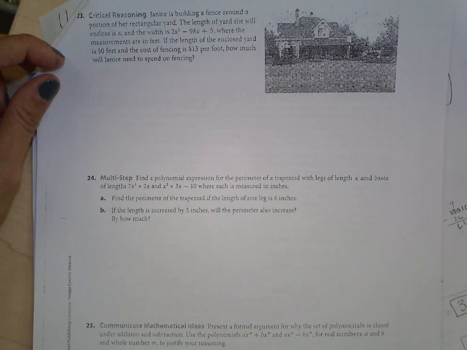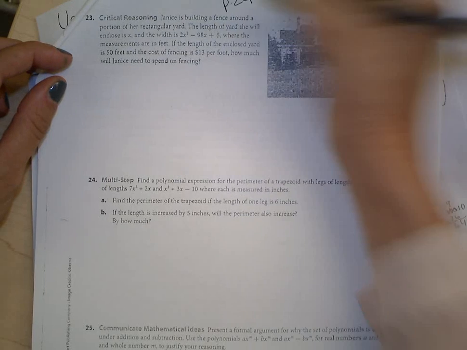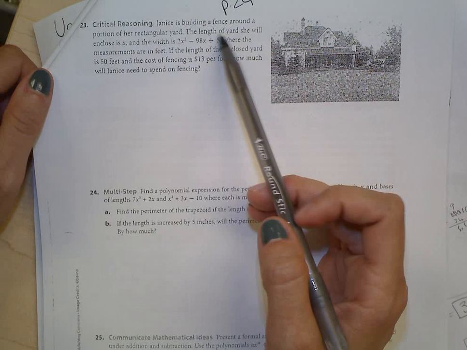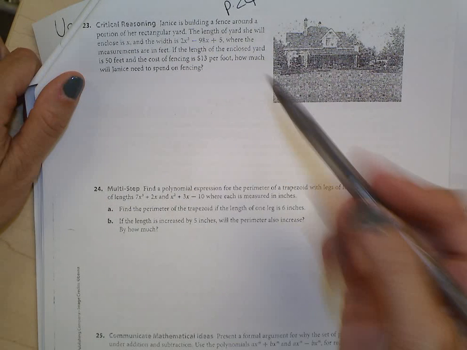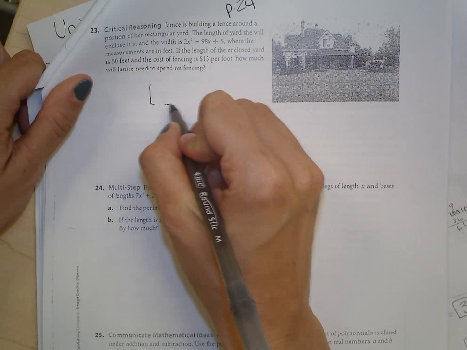Okay, I'm on page 29 in your packet, looking at the first problem. So Janice is building a fence around a portion of her rectangular yard. Okay, I'm going to draw a picture here. I have a rectangular yard.